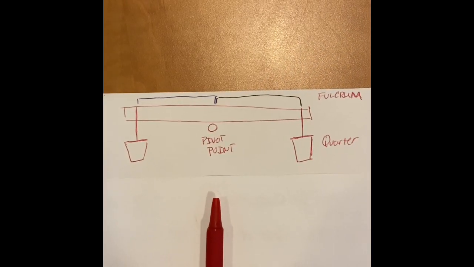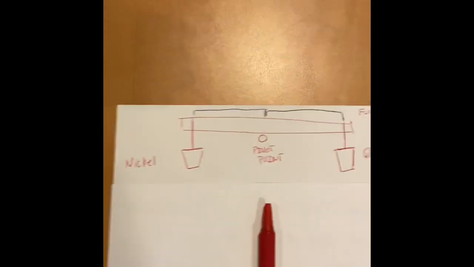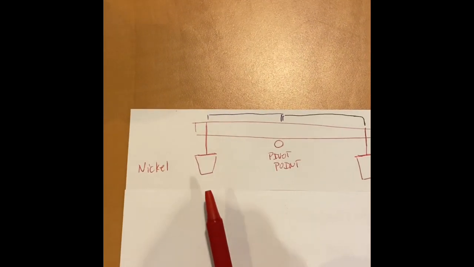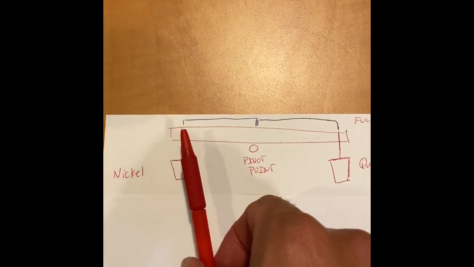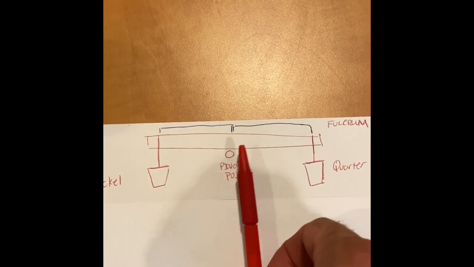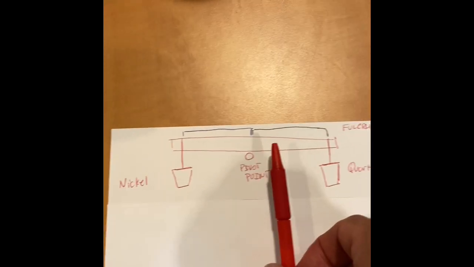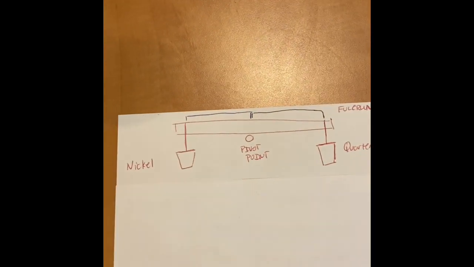Okay, so once we have our balance, one of the things that we have to do is go through the data. So we have the nickel on this side, we have the distance from the nickel to the pivot point, then we have the distance from the pivot point to the quarter, and this whole thing is the fulcrum. So let's start to collect some data and see where we can go with this.